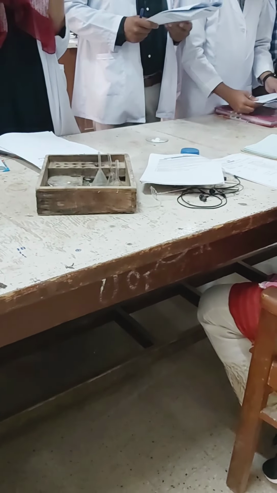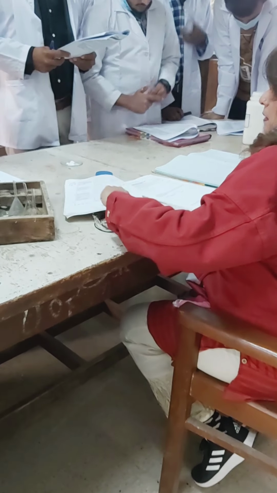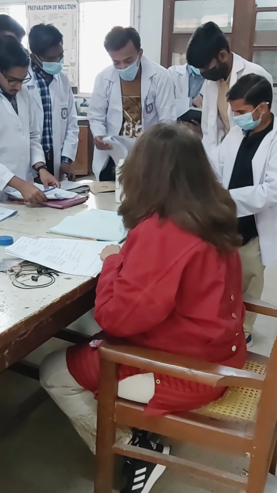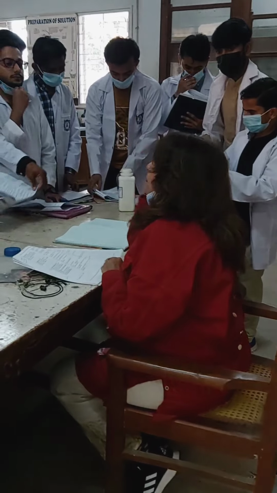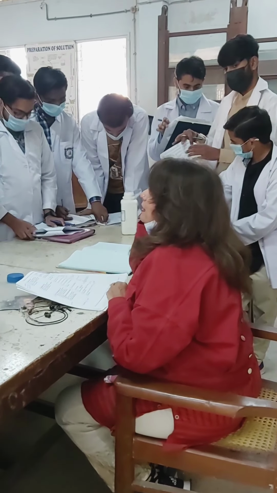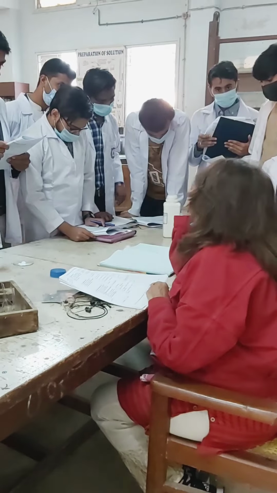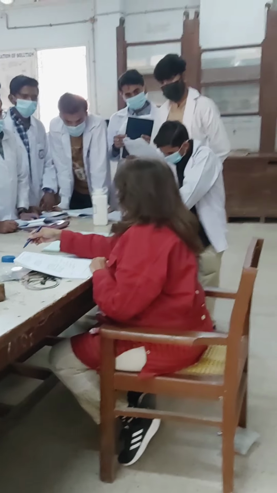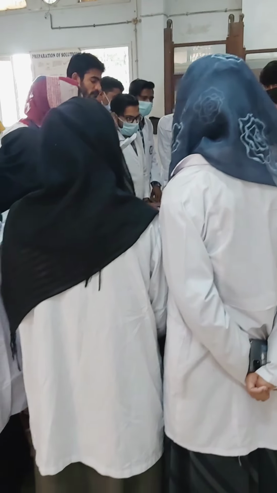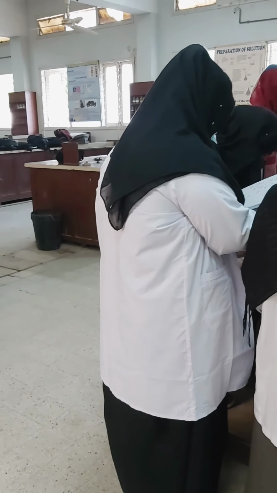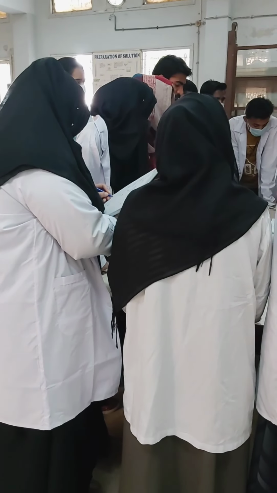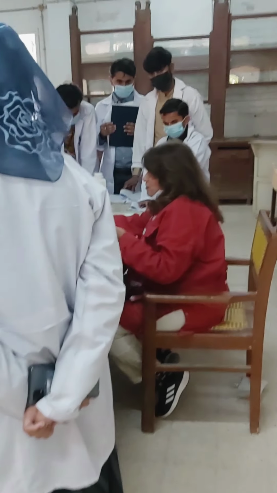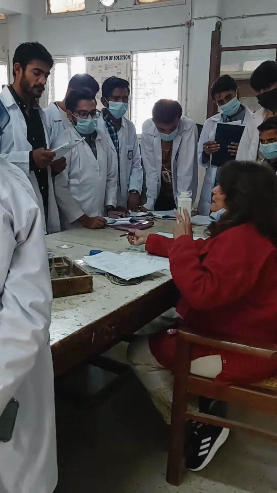Okay. Now we'll jump to the next section. Next section is your litmus test. Now what is litmus test? It tells about the pH of your compound, whether it is acidic or basic in nature, and we use two litmus papers, a blue one and a red one. You make a solution of the compound with a little water in a test tube, dip your litmus paper into it, and put it aside for a while. If blue turns to red, it's an acidic compound. If red turns to blue, it's a basic compound.